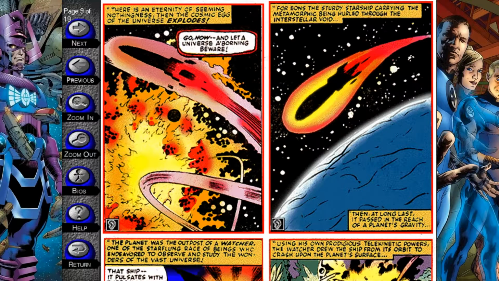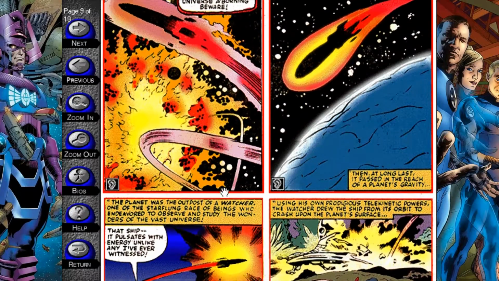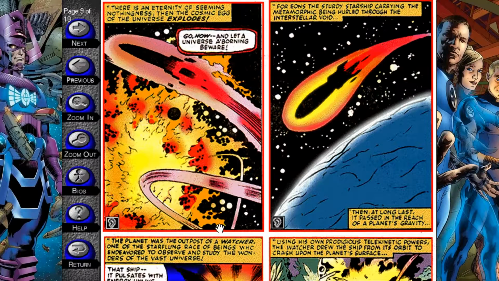After an eternity of stillness, the cosmic egg of the universe exploded, and from its bosom hurtled a tiny starship. Eons later, the starship passed the outpost of one of the beings called the Watchers, who was intrigued by the ship pulsing with a level of energy never before seen. The Watcher drew the vessel down to the planet's surface.